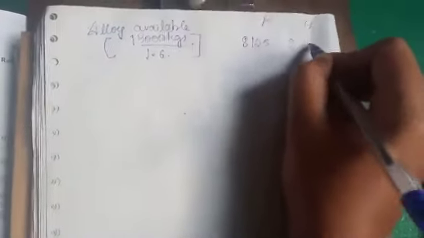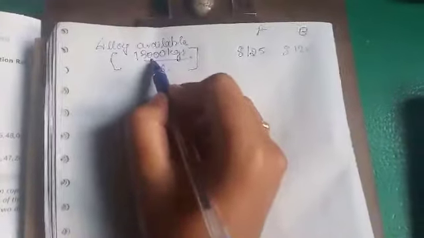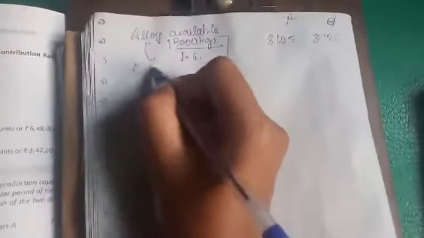So using the alloy available, we can produce these many units for A and these many units for B. Now, how many parts can machine A produce?